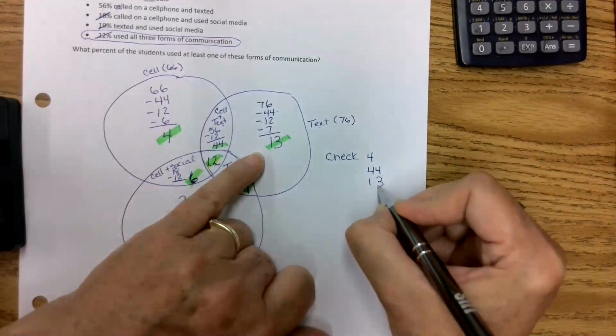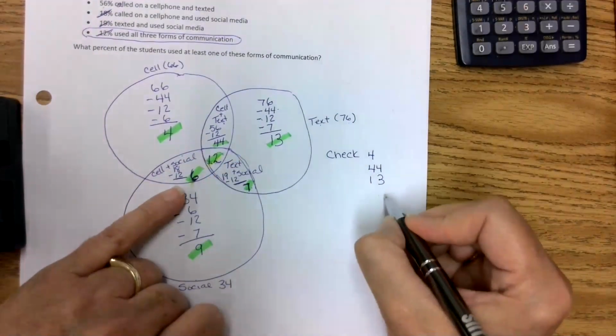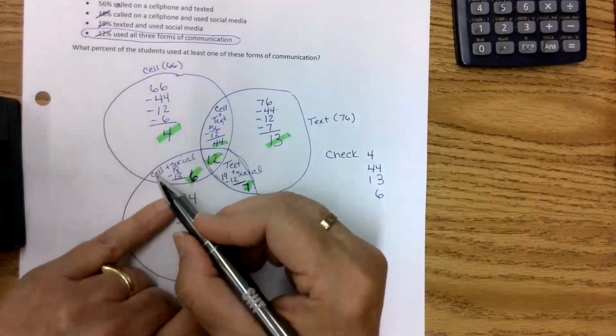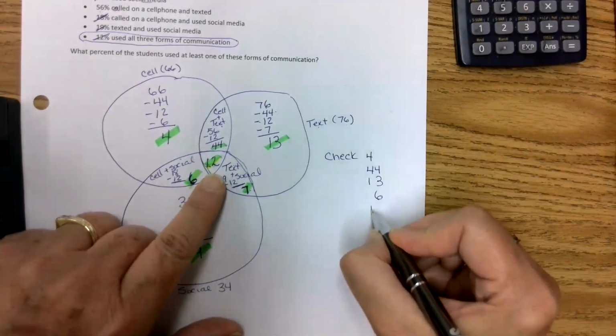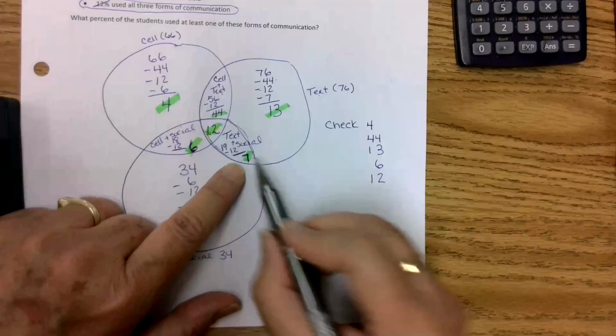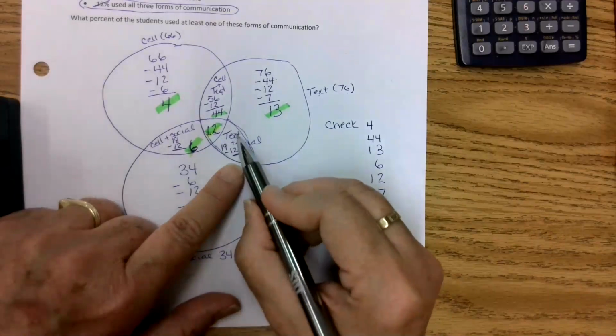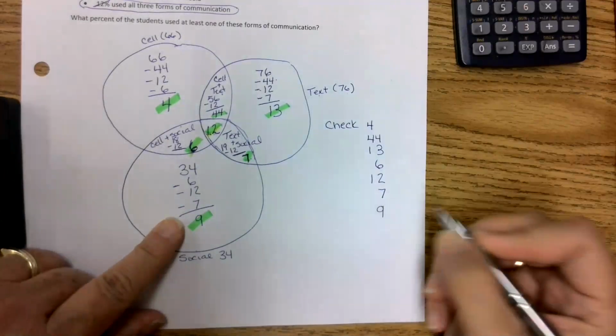There were 13 students who were just texting. There were 6 students down here that were on cells and social media. And then there were 12 that were using all 3. And then there were 7 students that were texting and social media. And there were 9.